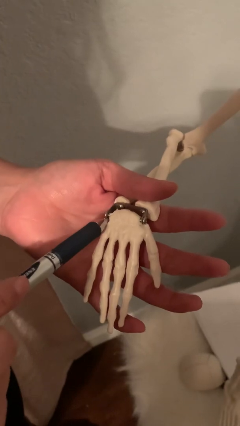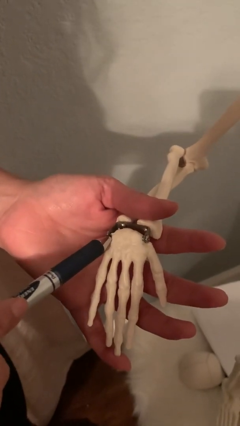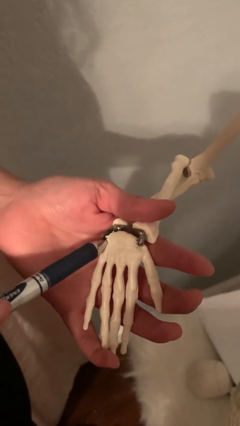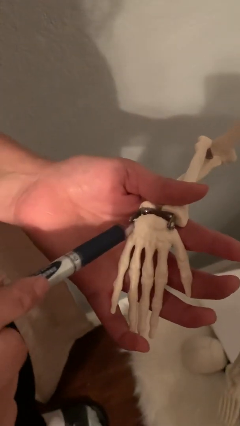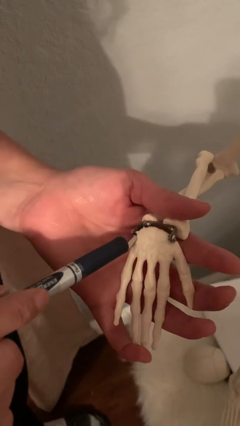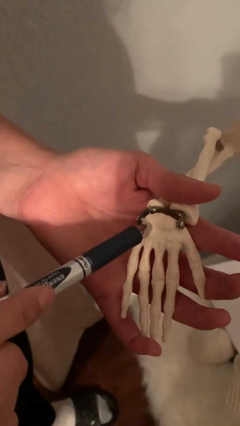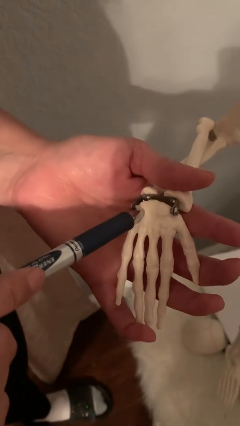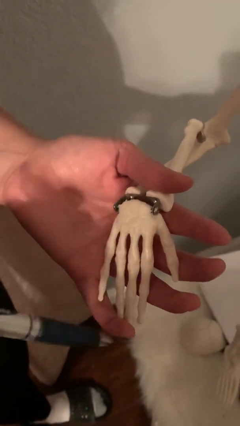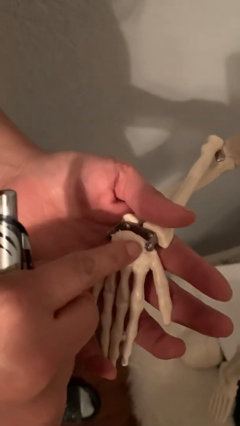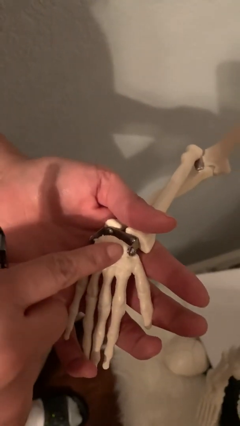So the very first one is the pisiform, and then after the pisiform is the triquetrum. The lunate is right in the middle, right in this area, and then you have the scaphoid.